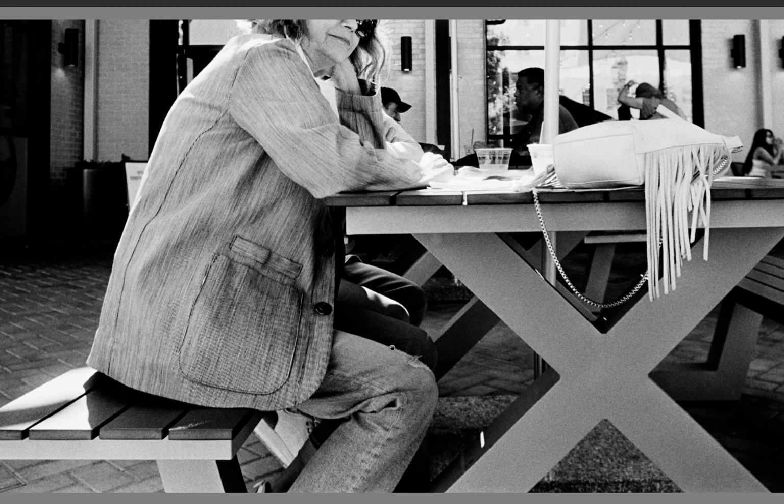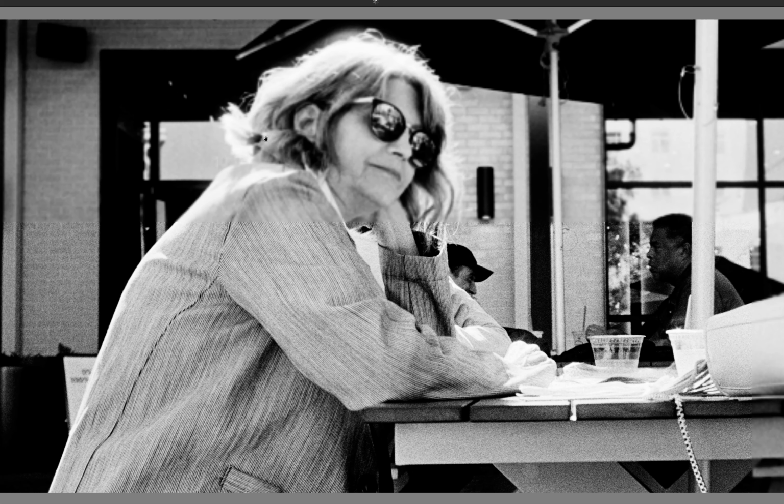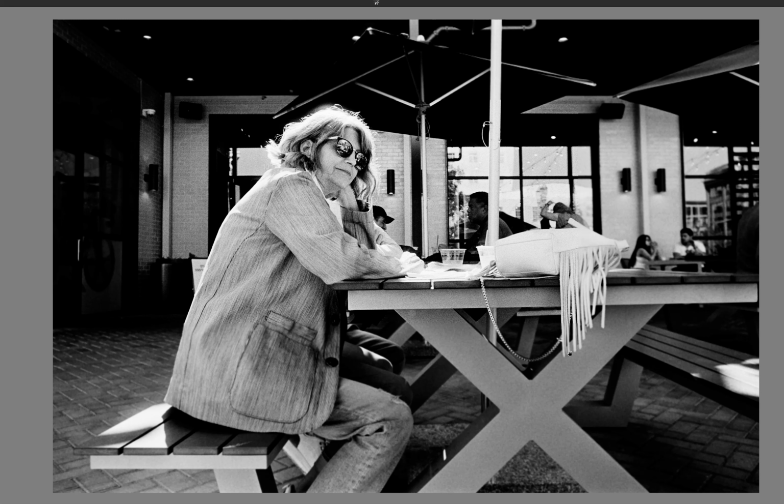Like I love how this looks. I like how her jacket turned out. Right, I like how her sunglasses turned out. I like how her purse hangs here. Yeah, I also like this umbrella behind her.